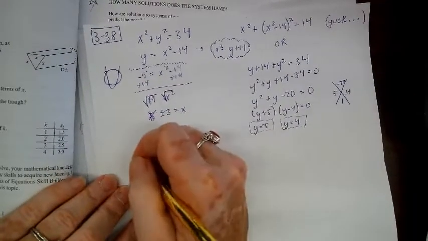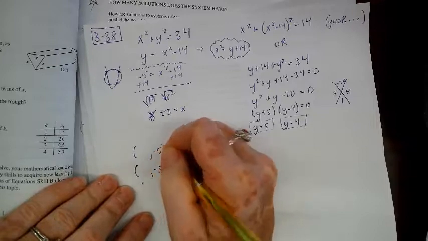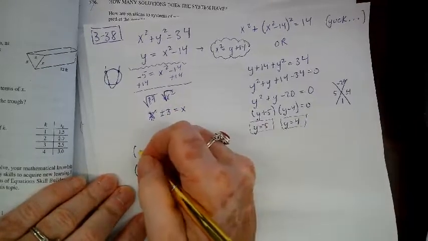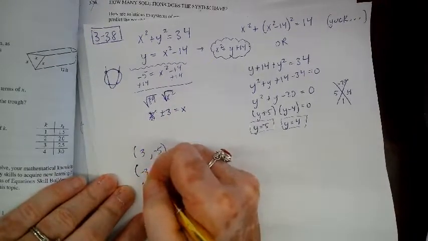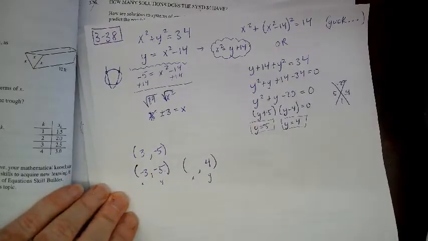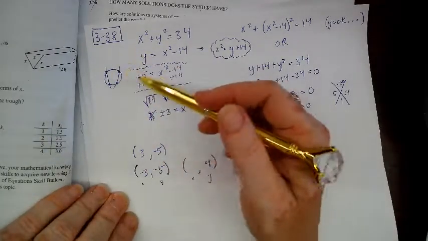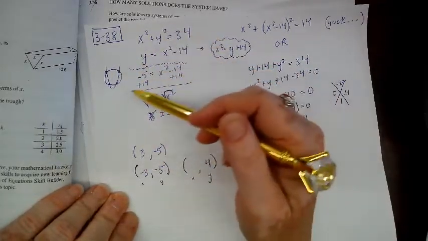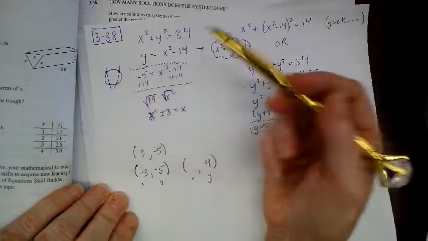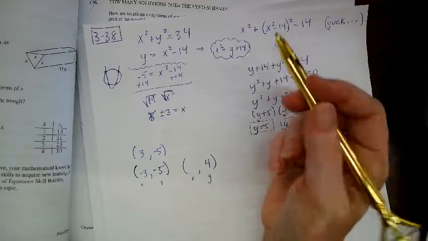So I'm going to make another ordered pair for my negative 5, so that way I can put the plus 3 in, and then I can put the minus 3. So these are just 2 points on the graph where the two equations intersect.